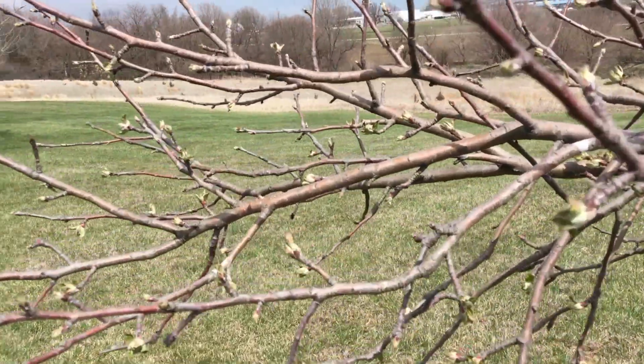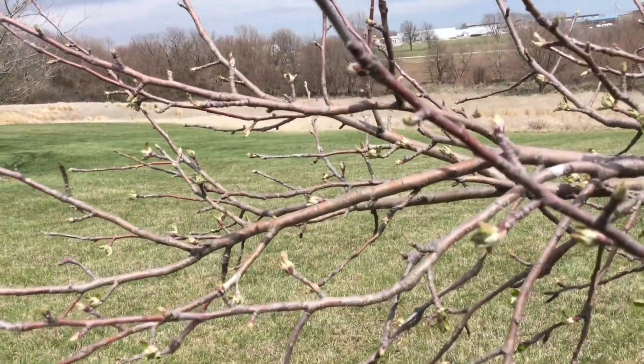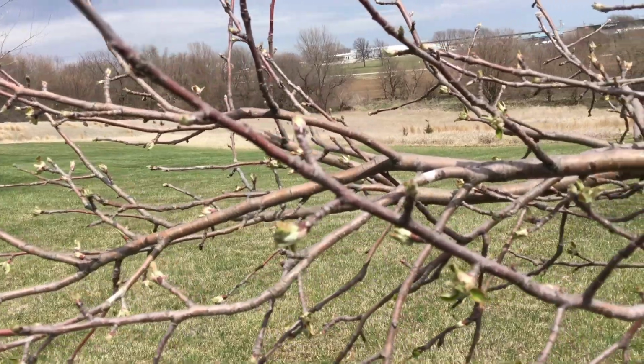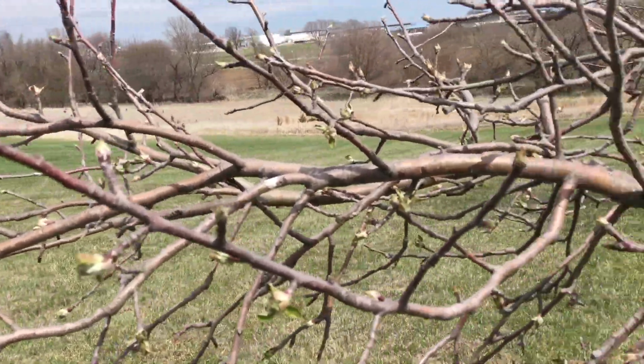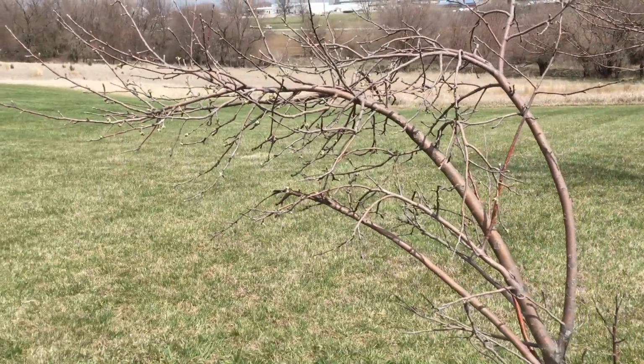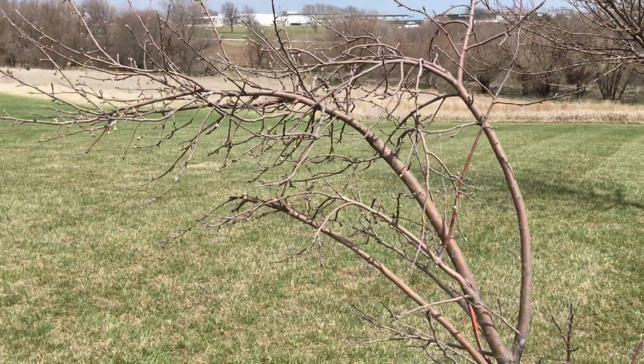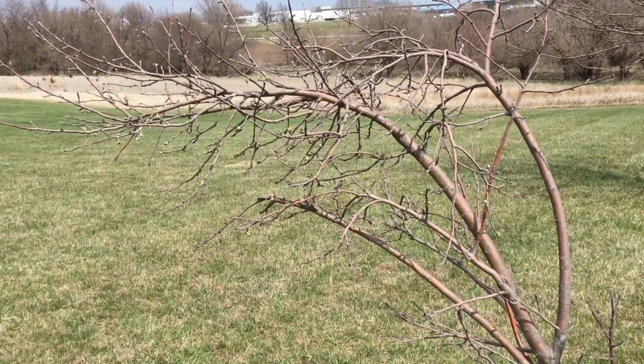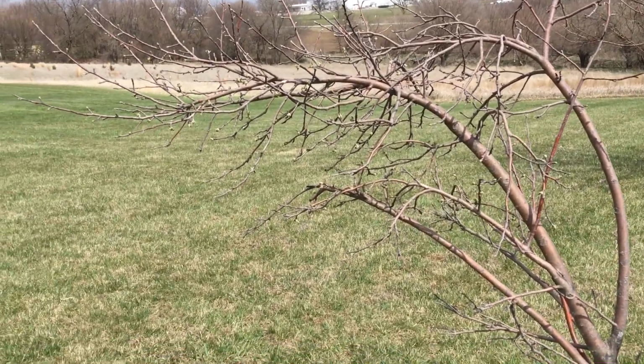Look at these buds. Each one of these is gonna become an apple. This thing is bent over the way that it is because the weight of the fruit that we get on this tree literally bends it over. It gets so full of apples, it's crazy.